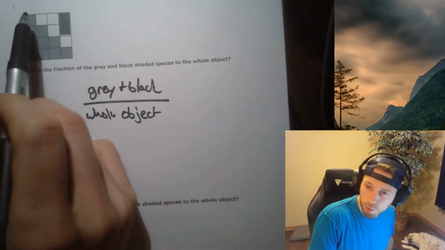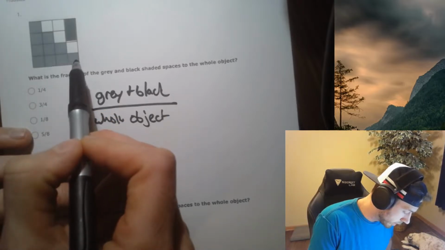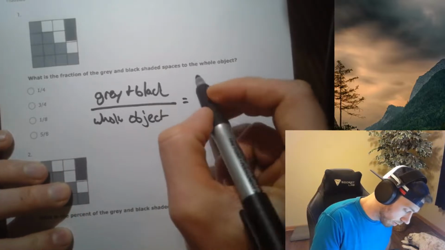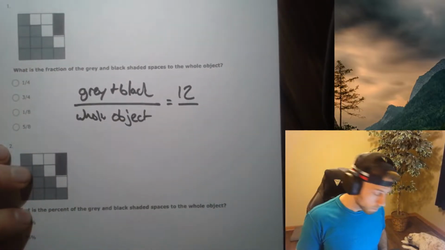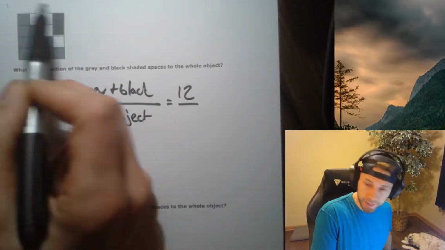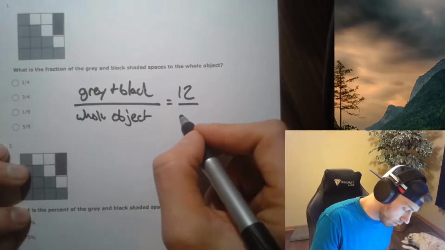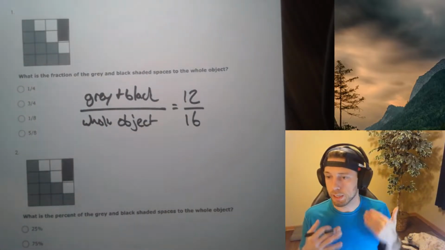So what I'm going to do is go over here and count all the gray and black squares. So I got 1, 2, 3, 4, 5, 6, 7, 8, 9, 10 gray squares, 2 black squares. So that's 12 total, gray and black together, compared to how many squares there are total. Well, there's 4 rows of 4, so there's 16 total. So the gray and black to a whole figure is 12 to 16.